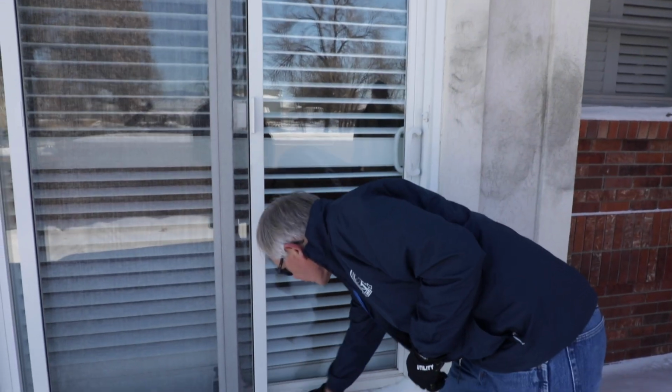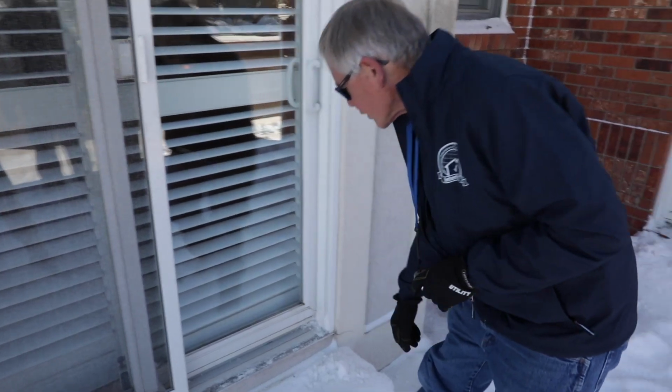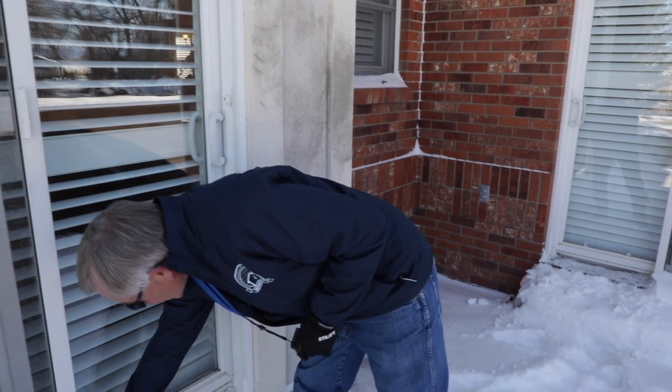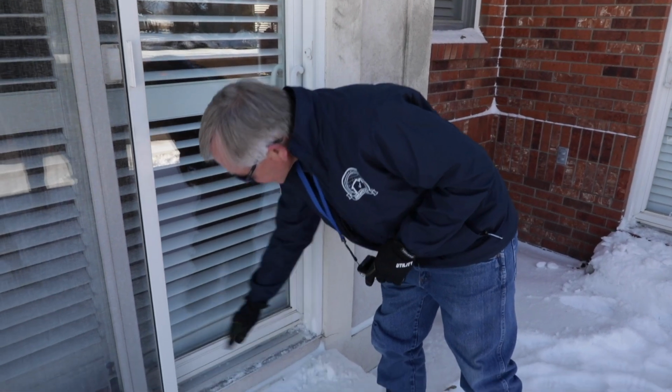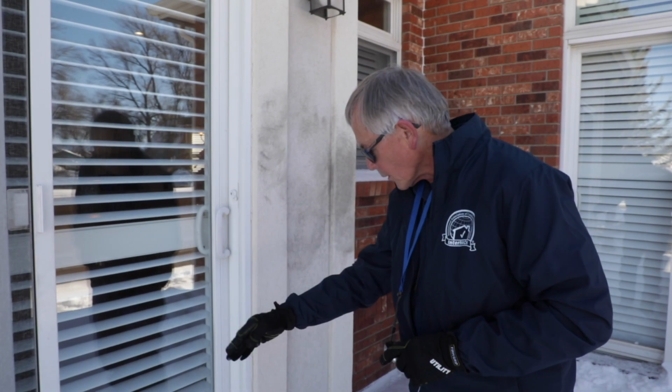Again, I'll try to take a look at this threshold. Looks like everything's secure there. Usually this piece right in here snaps in and it covers the fasteners that secure the bottom of the threshold to the frame of the house.